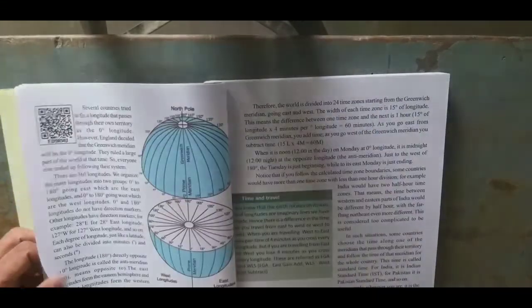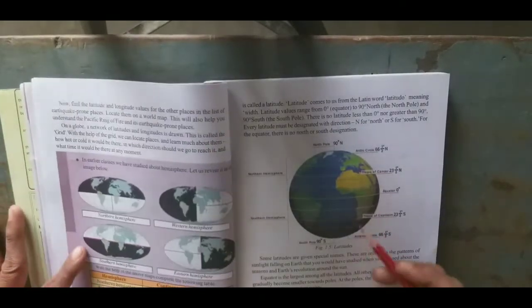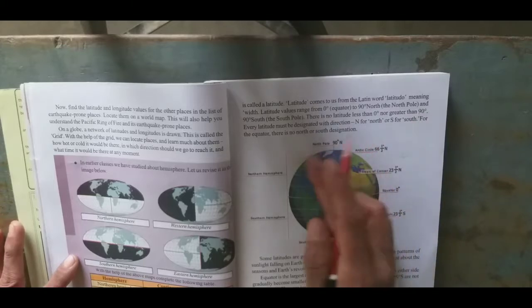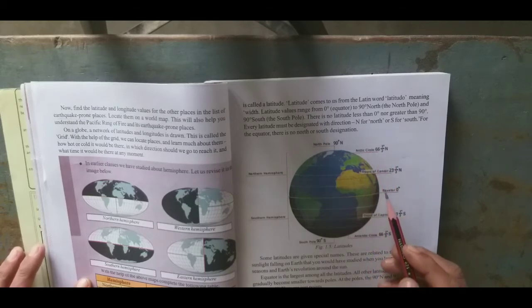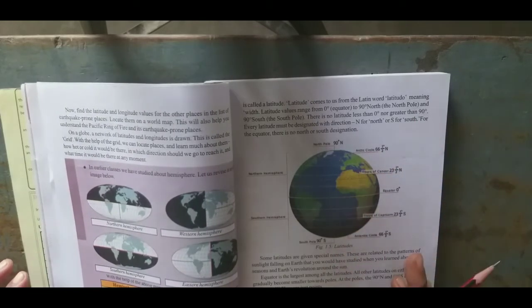Today your homework is, take out the Earth figure and draw it. See, we have Figure 1.5 on page number 9. Here we have the spheres given: the North Pole, South Pole, Northern Hemisphere, Southern Hemisphere. North Pole 90 degrees and South Pole 90 degrees. Arctic Circle, Antarctic Circle, 66.5 degrees. Then the Tropic of Cancer, Tropic of Capricorn, and the equator. Let's draw these lines, as neatly as possible, and send it to me as your homework.